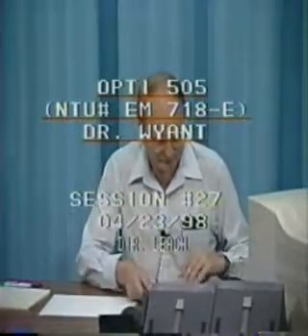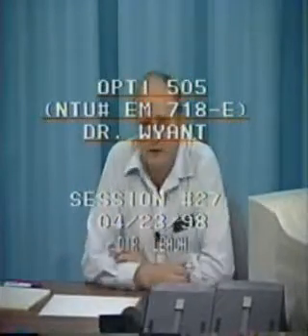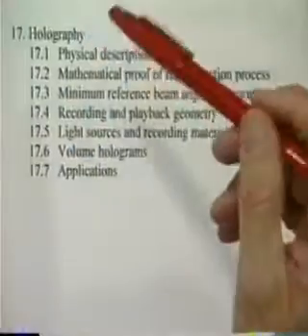Well, I'll say good morning to everyone. Beautiful day outside here in Tucson. Well, last class we were talking about holography, and we will continue talking about that today. I've changed the outline a little bit for what I'm going to cover in holography from what I passed out at the beginning of the semester, so I'll just point this out to you now.